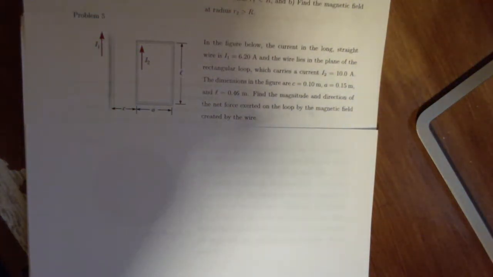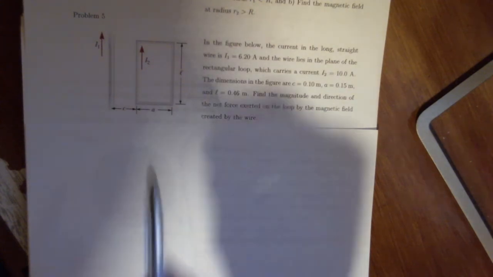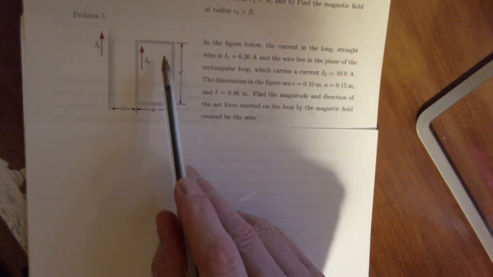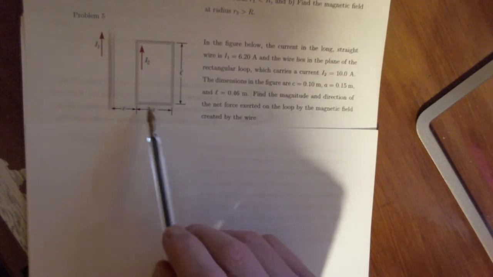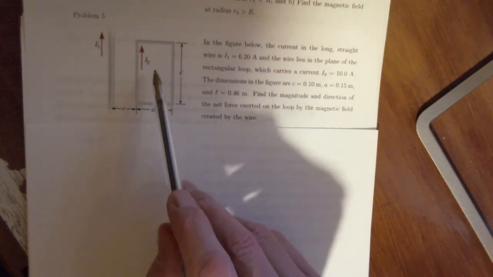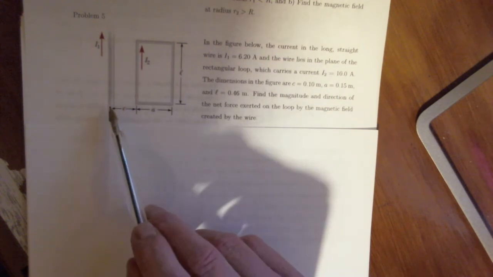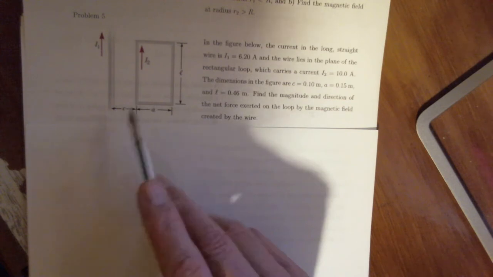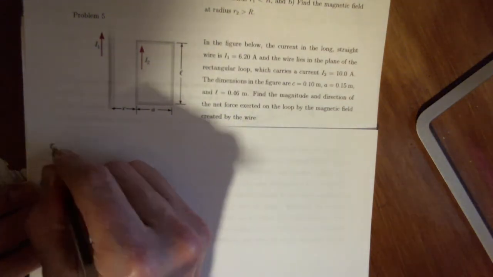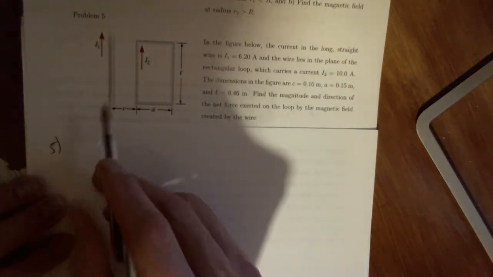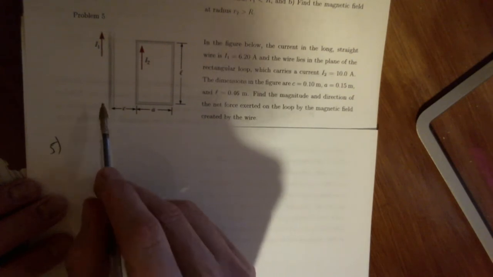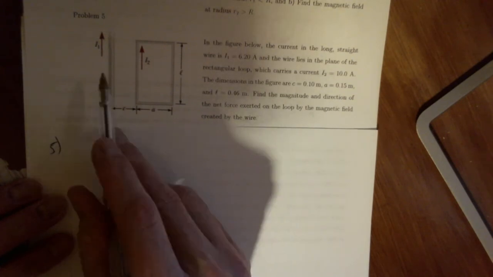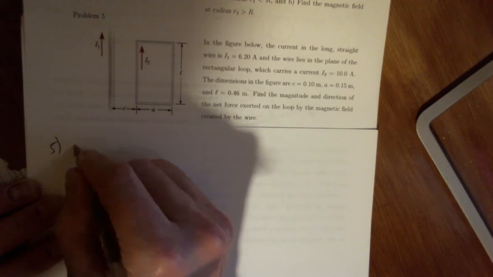So in this problem, it's homework 8, problem 5. We're going to find the force on this rectangular loop of wire due to the magnetic field produced by this long straight wire. And so we have two formulas we're going to use. One is the B field due to a long straight wire from Ampere's law.